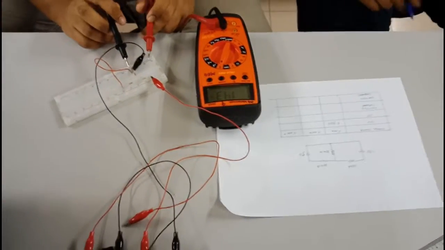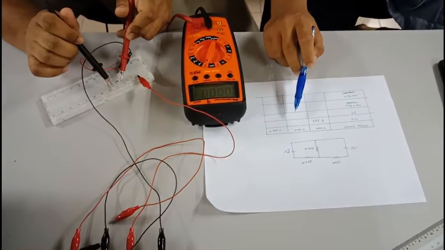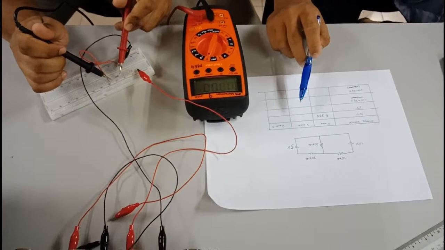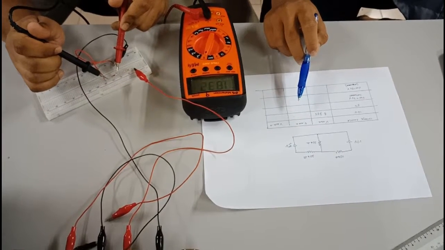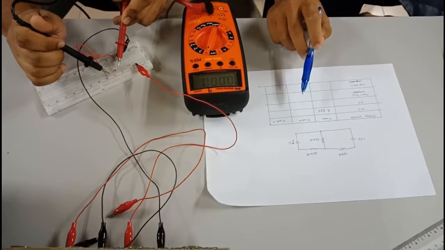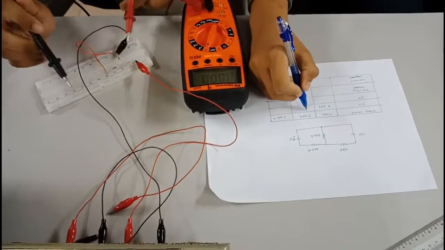So after that, for the voltage for 20k ohm, we got 1.853.